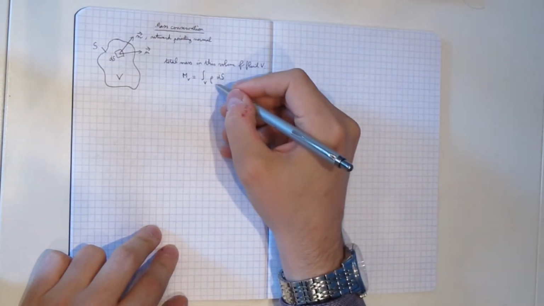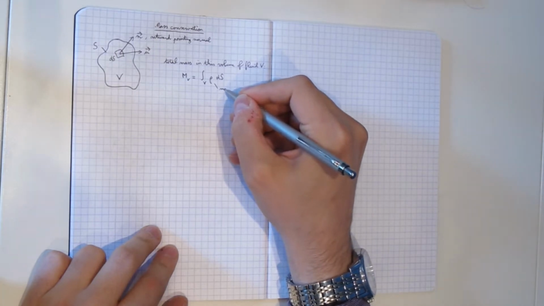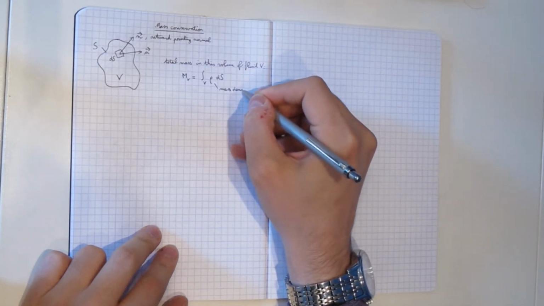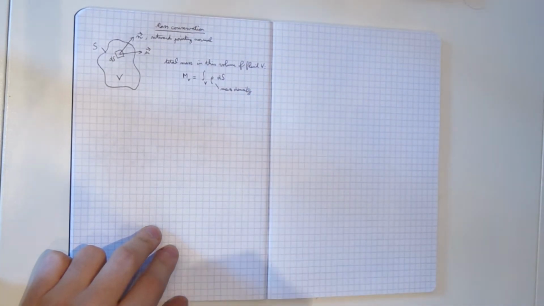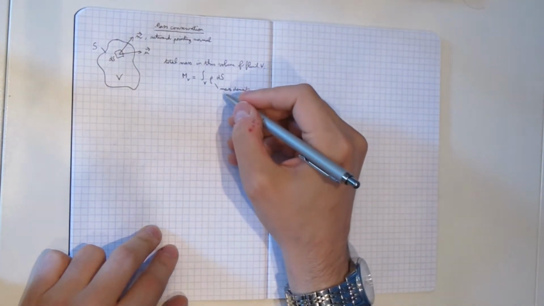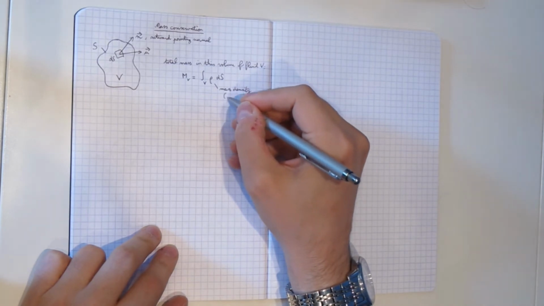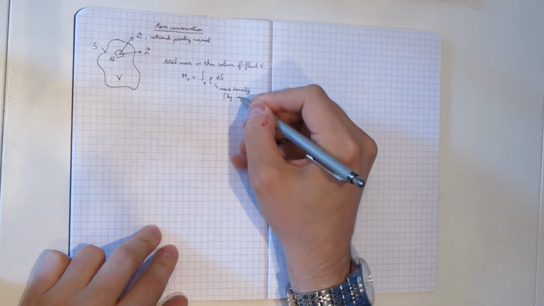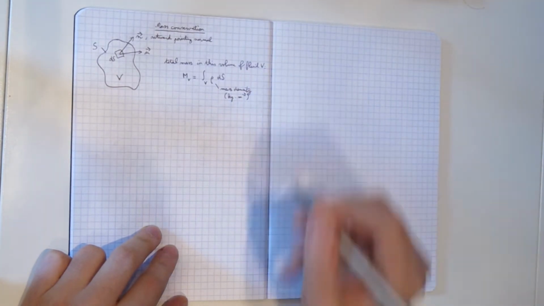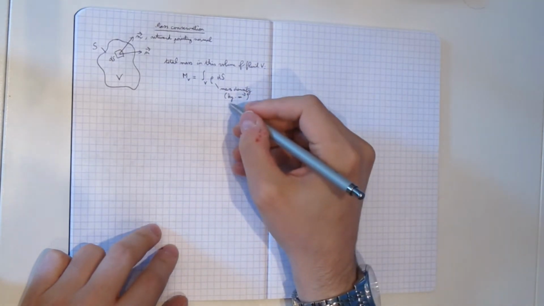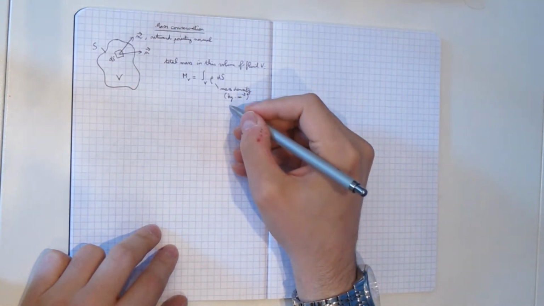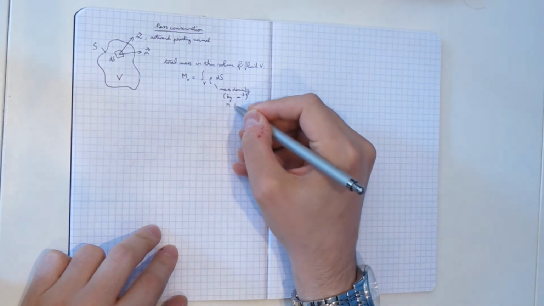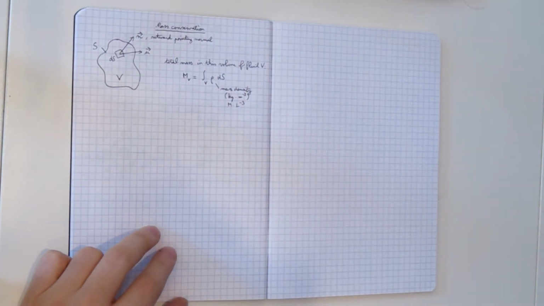So this is the mass density, and it's expressed in kilograms per cubic meter. Or the unit in terms of dimensions would be mass times L to the minus 3.